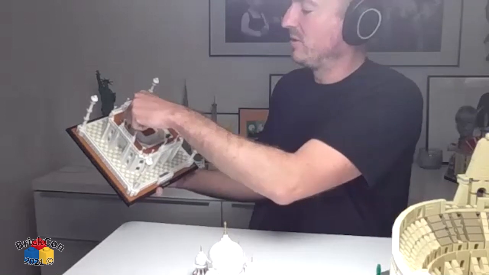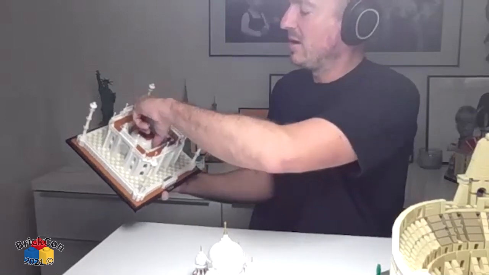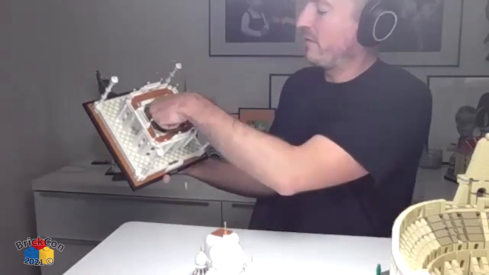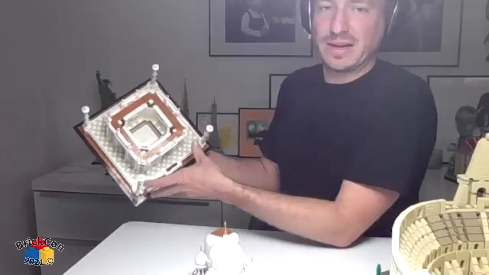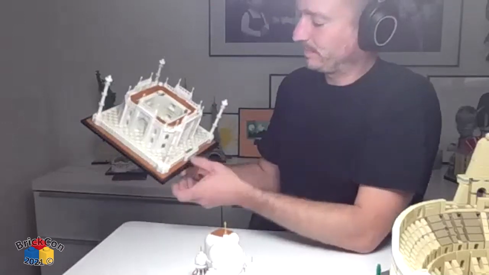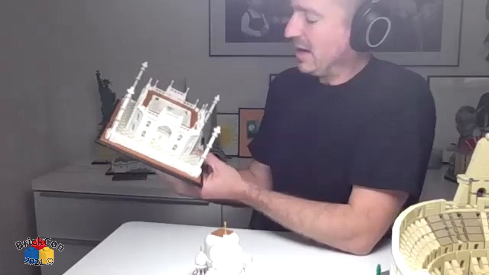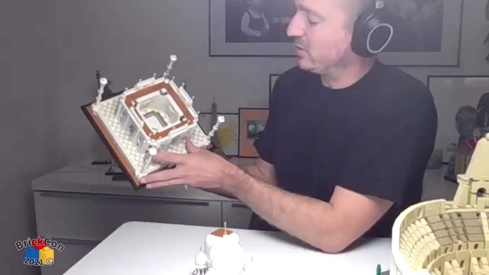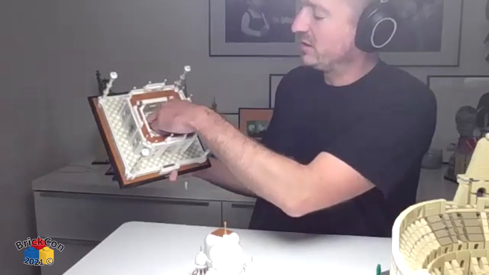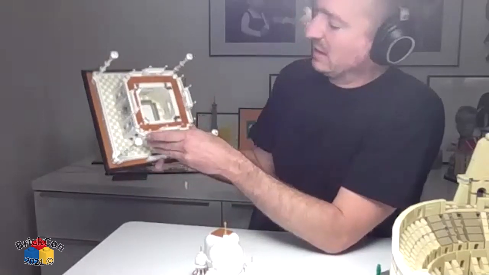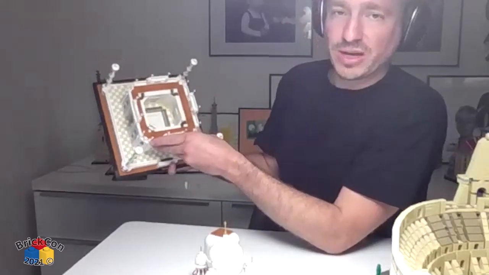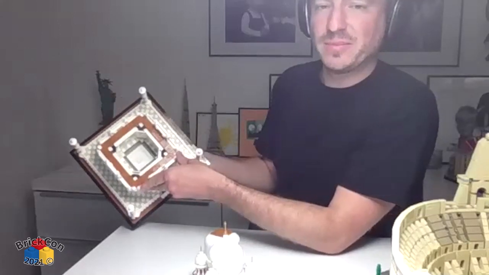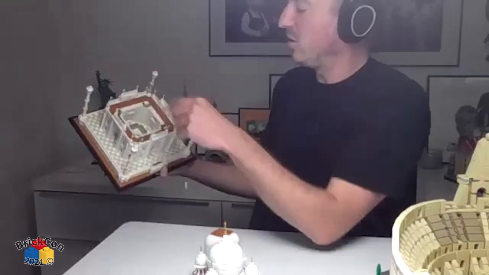So the building is constructed with 9 modules of 6 by 6 Lego plates. And by raising the base, it allowed me to capture the inside of it, which hosts the crypt in the basement, which has the only asymmetrical element in the whole of the structure.